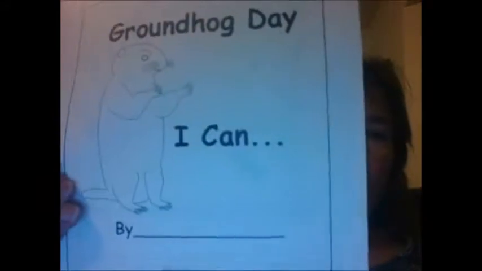This is a little book. Groundhog Day I Can, and they put who it's by. This is enchantedlearning.com, and they open up the book to do the activities. There's several things to do in this one. Find the matching groundhogs, color the picture by number. It's a pretty fun little activity. And we also work a bit in science on some different things, like what makes a shadow. We talk about transparent and non-transparent objects.